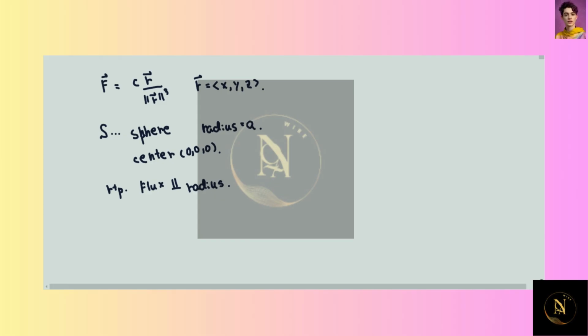So what we want to evaluate, as usual, is just a flux integral, a double integral through S of F dot the normal vector dS. Now, I am going to focus on F dot n.